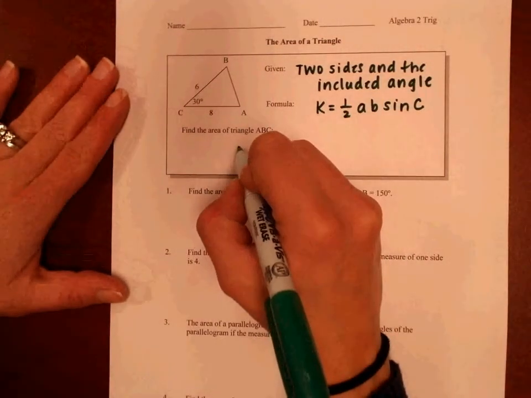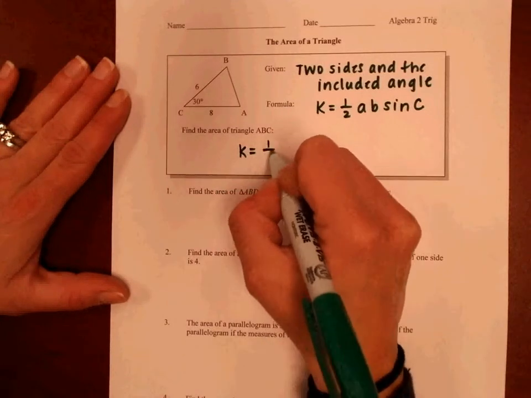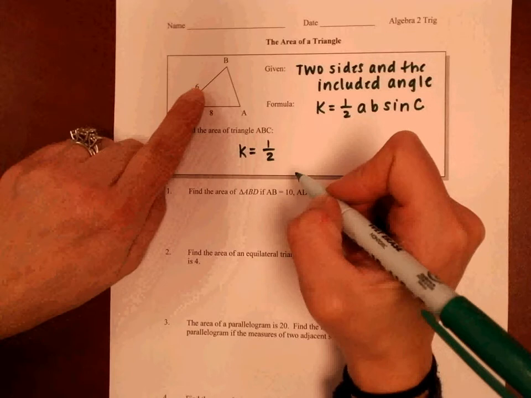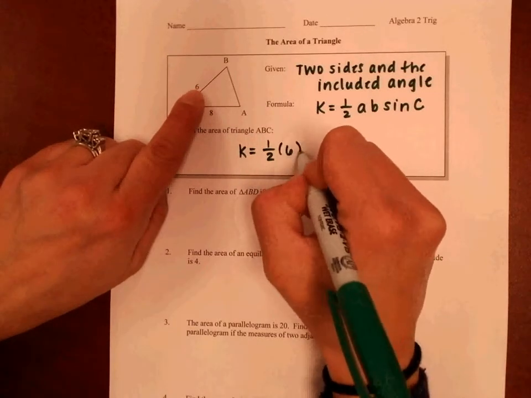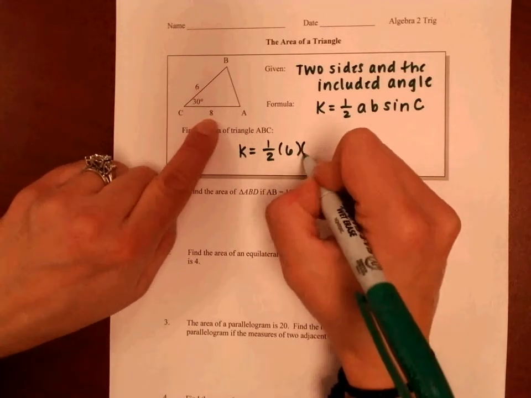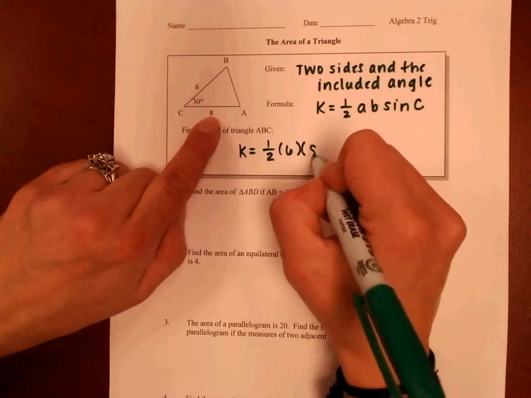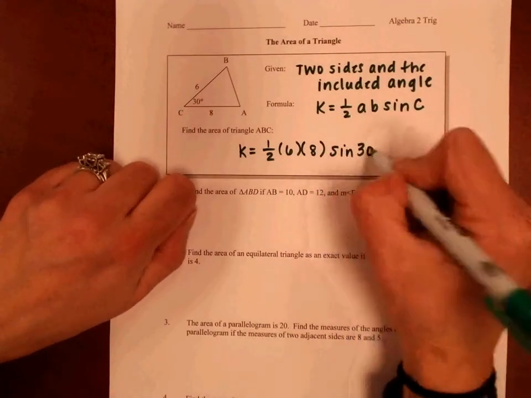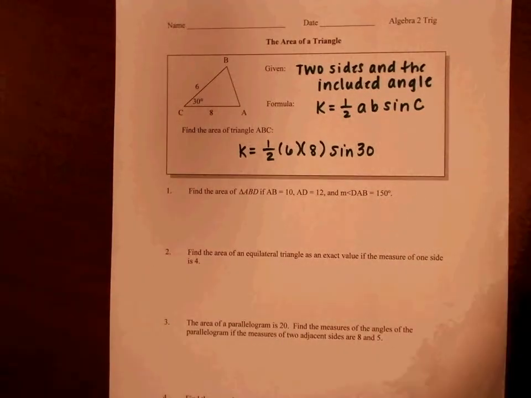To find the area of triangle ABC, it's K equals 1/2. A is the side that sits opposite angle A, so that's a 6. B is the side that sits opposite angle B, so that's an 8. And then the angle in between them is 30, so you follow that up with sine 30. And then it's really simple.